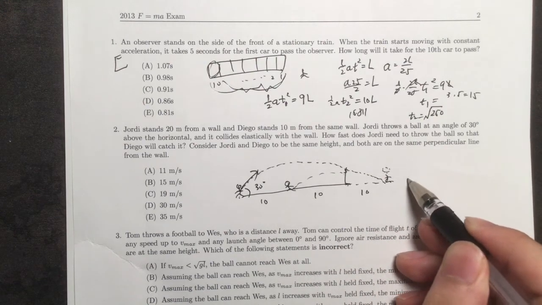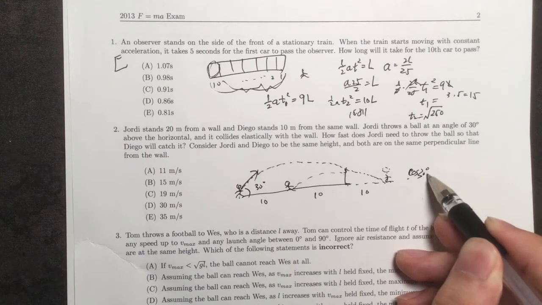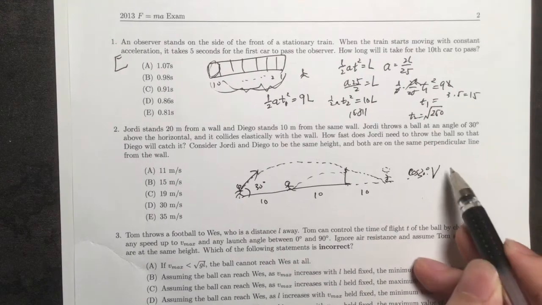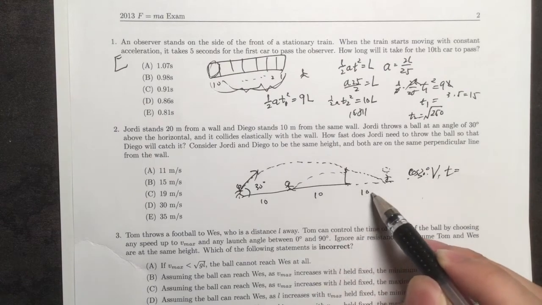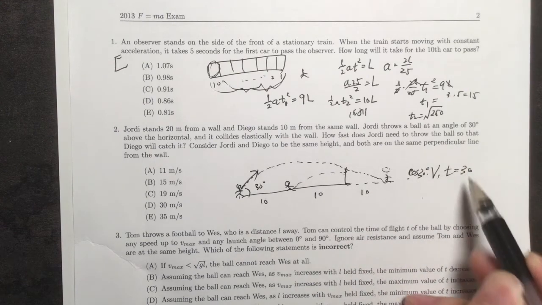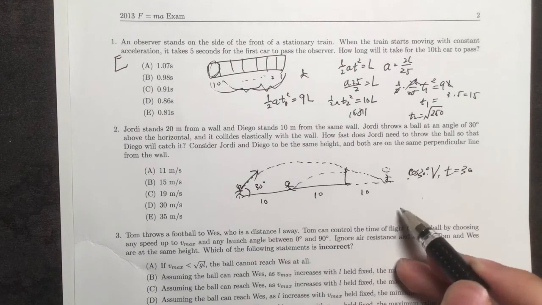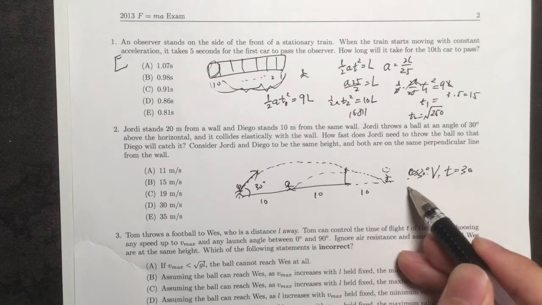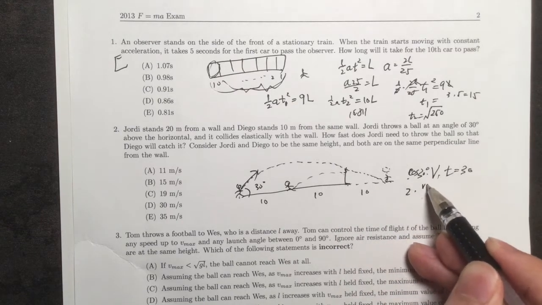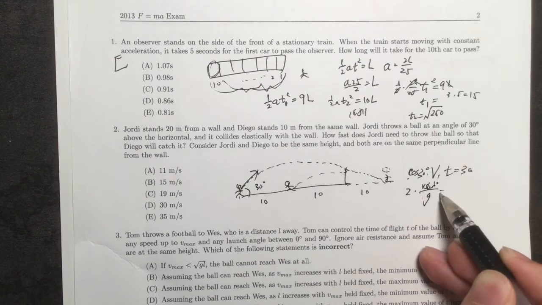We have a kinematic formula. We have cosine of 30 degrees times the velocity we need times time, which has to equal 10 plus 10 plus 10, which is 30 meters. Then what is the time required? Time will be twice the time for the ball to reach its highest point. So it will be 2 times v sine 30 degrees over g. That will be equal to time.